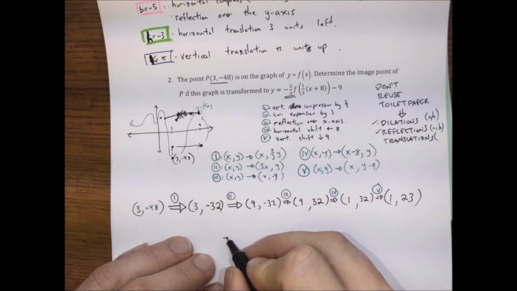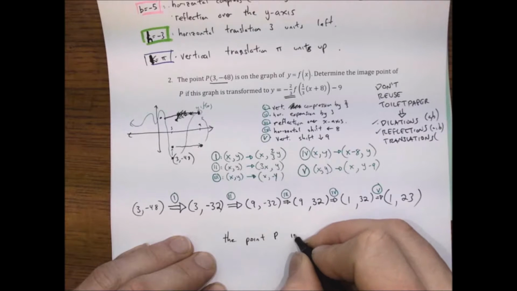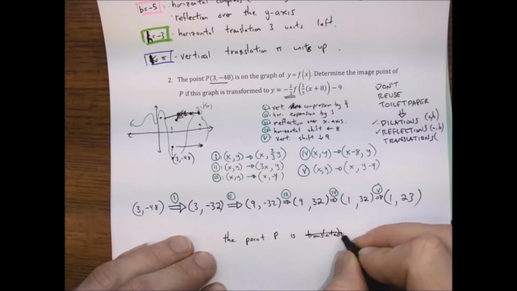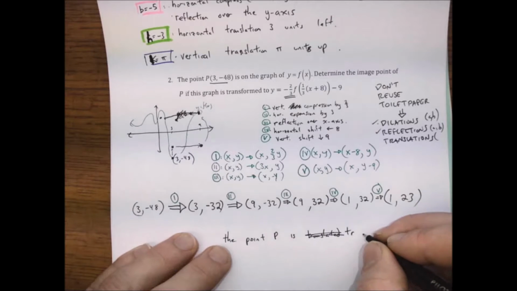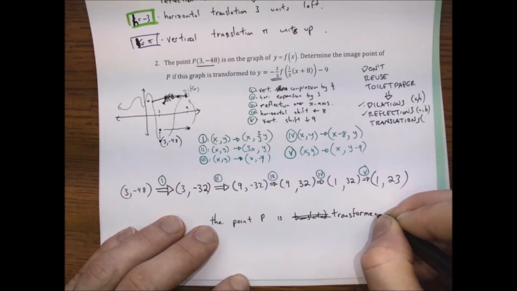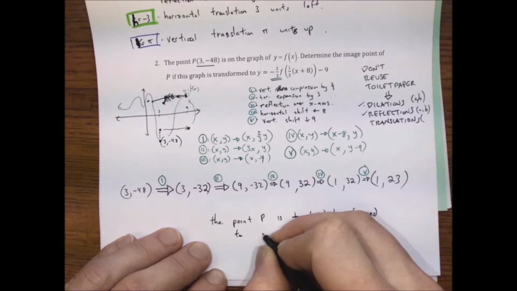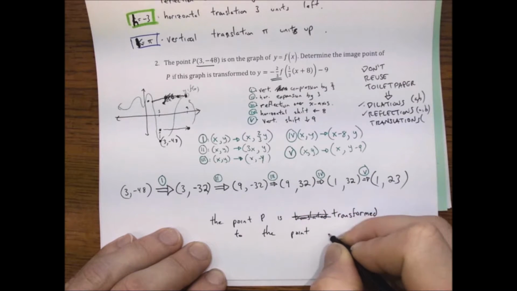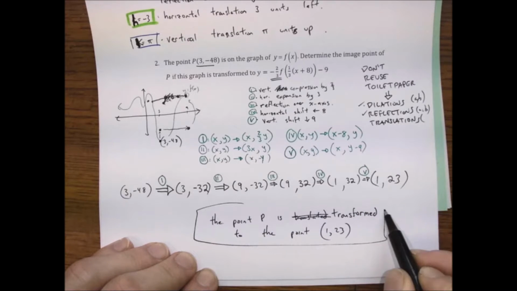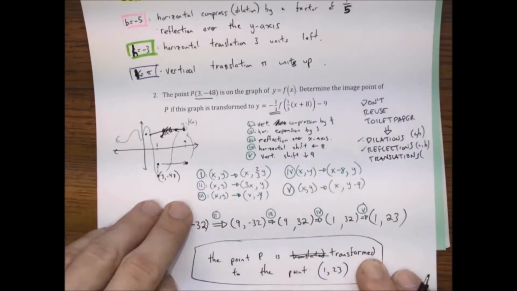So, point P is transformed, rather. Translated just means shifted. Transformed is a general term we use for any of these transformations to the point 123. All right. So let's move on.